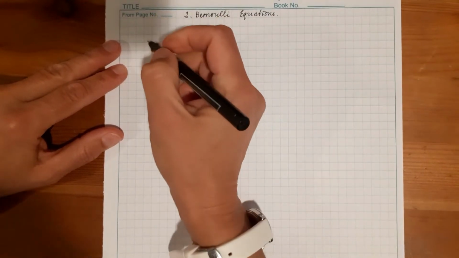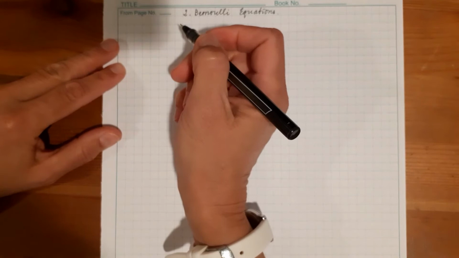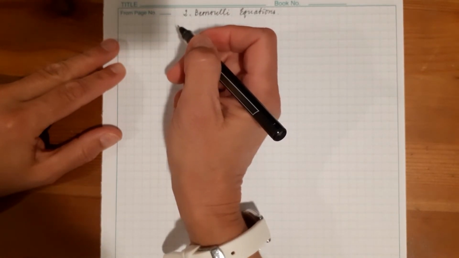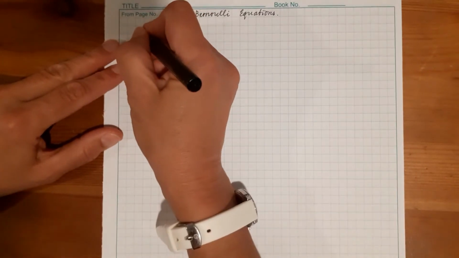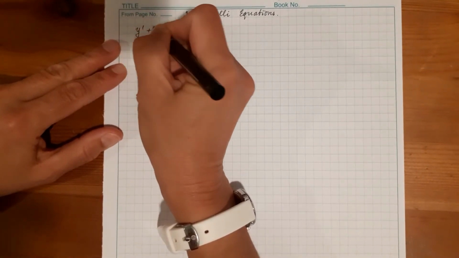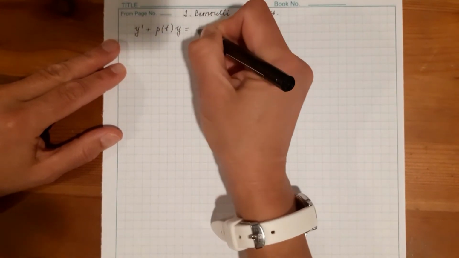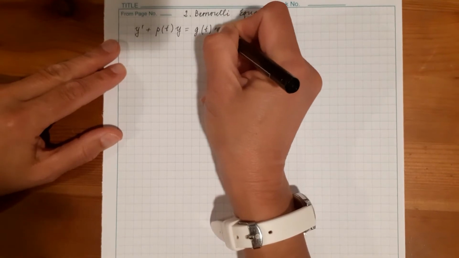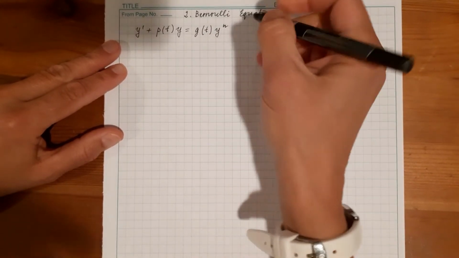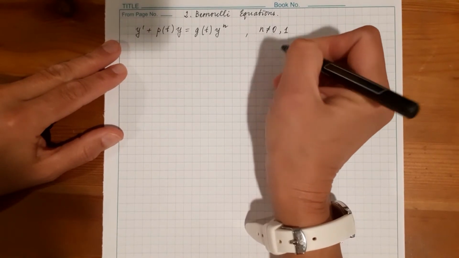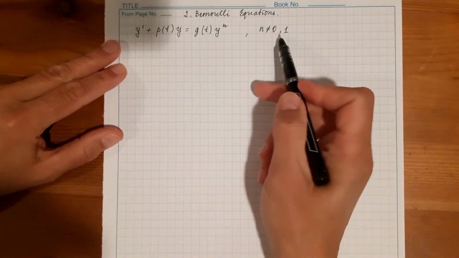What are Bernoulli equations? Well, Bernoulli equations are a first-order equation of a special type. On the right side, you are going to have a function y. I'm going to write down an example of Bernoulli's equation: y prime plus p of t y equals g of t y to the power of n. Here, n is not equal to 0 and not equal to 1. Why do we have restrictions on this?